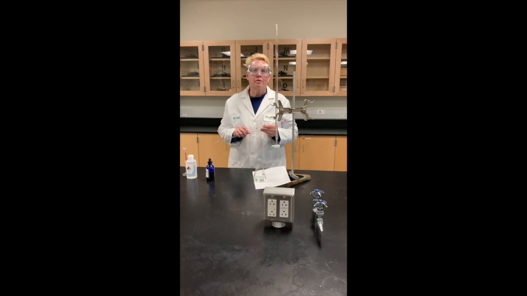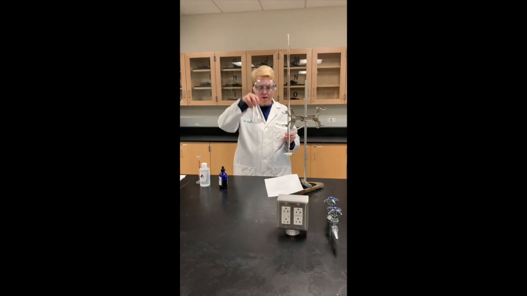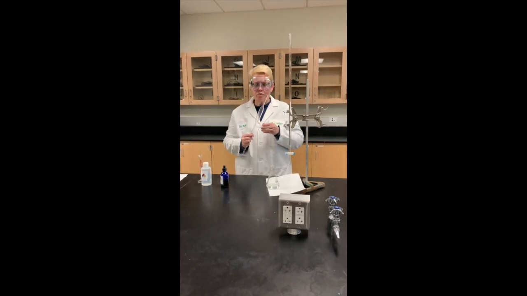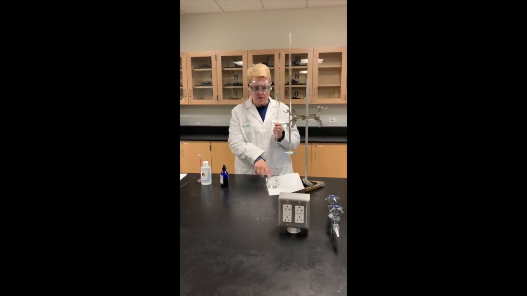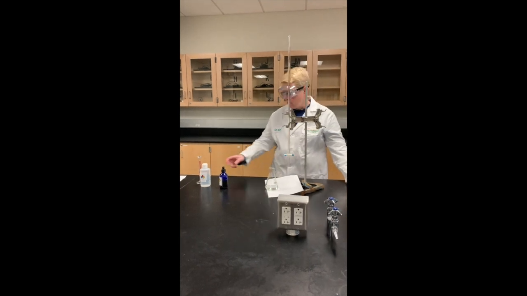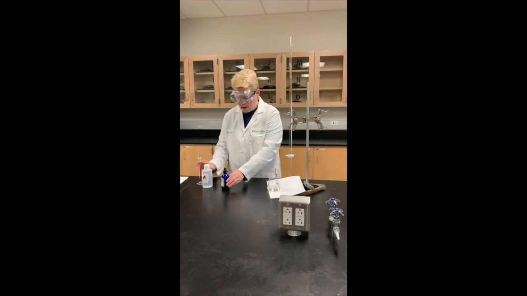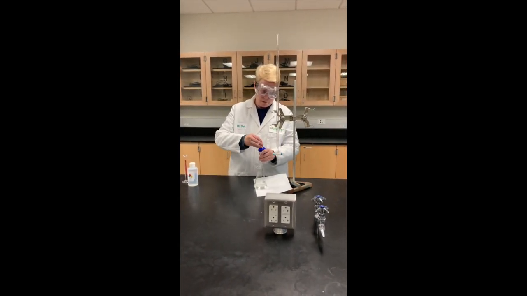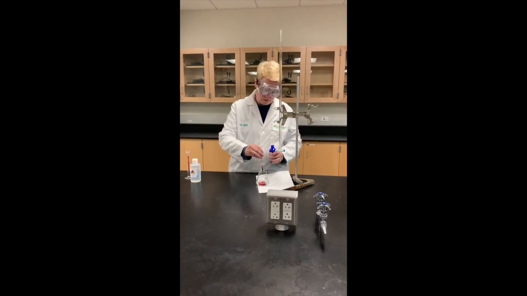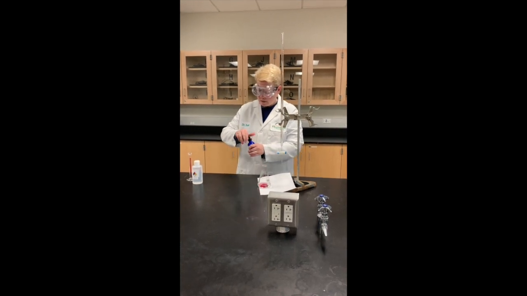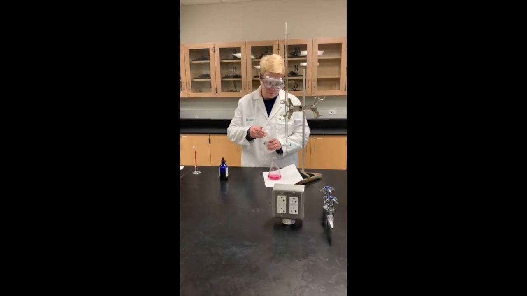So for the last part of this experiment, now we have standardized our EDTA, so we're going to figure out the actual calcium carbonate content of hard water. And to do this, what I did was I took a 50 milliliter volumetric pipette and used the same pipette pump and dispensed it into this flask. And now we need to add our 5 milliliters of buffer to that, along with our 8 drops of Calmagite. And then finally, we're going to add our 15 drops of the magnesium chloride solution.